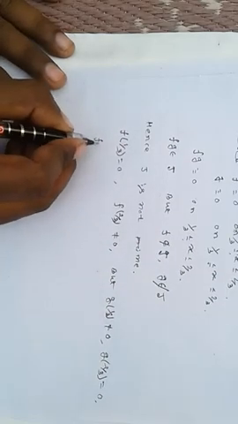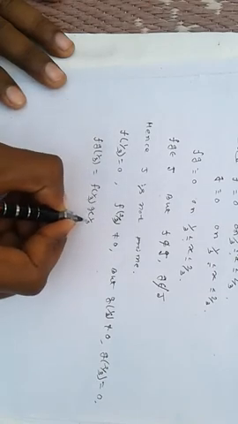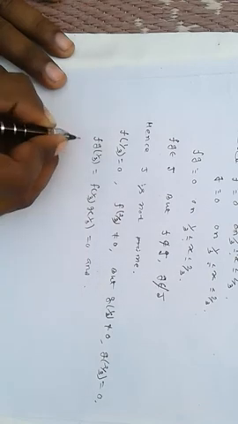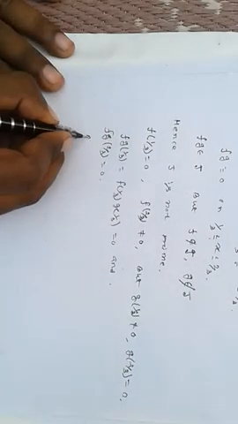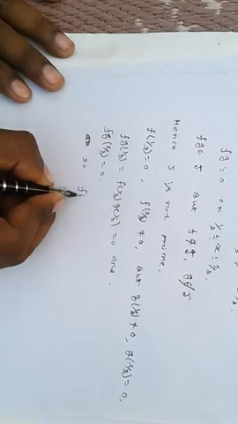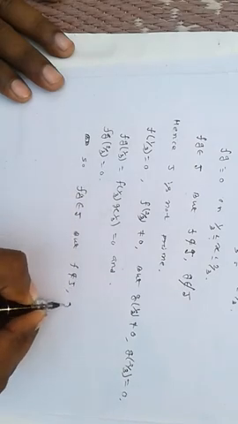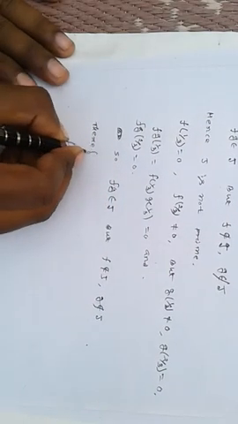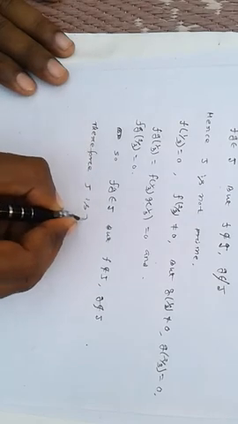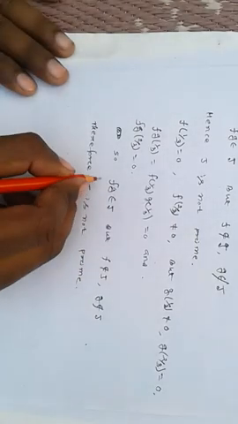So fg(1/3), that is f(1/3) times g(1/3), is 0, and fg(2/3) is similarly 0. So fg belongs to J, but f does not belong to J and g does not belong to J. Therefore J is not prime.